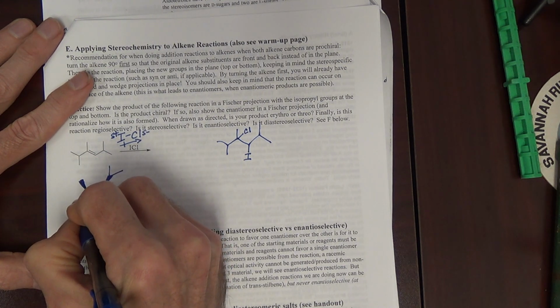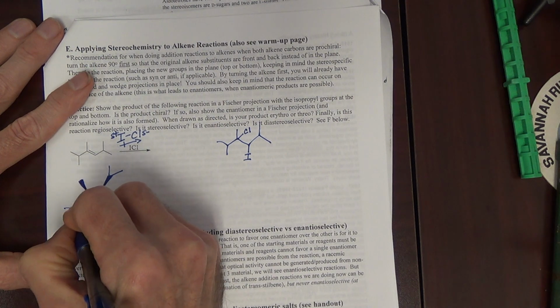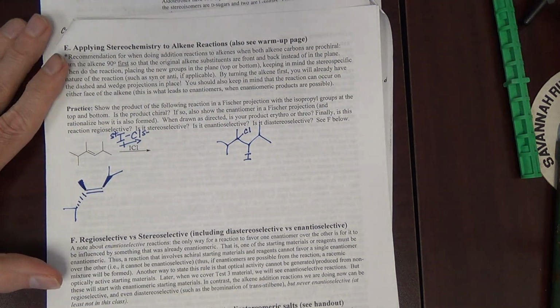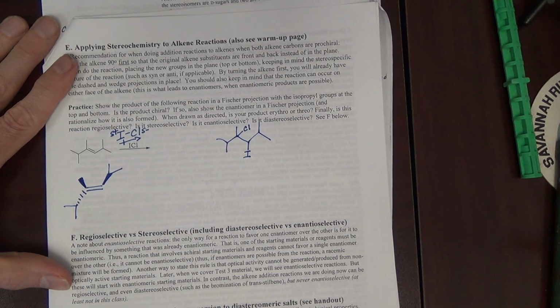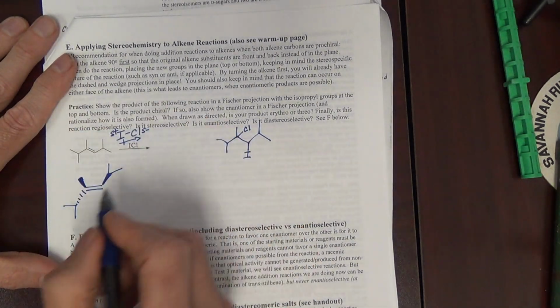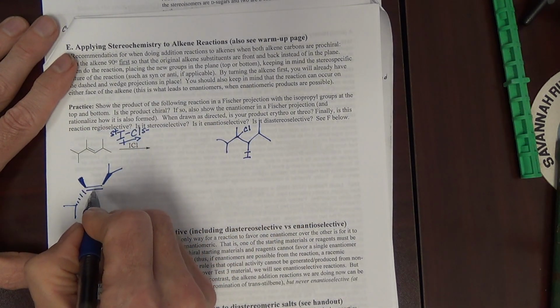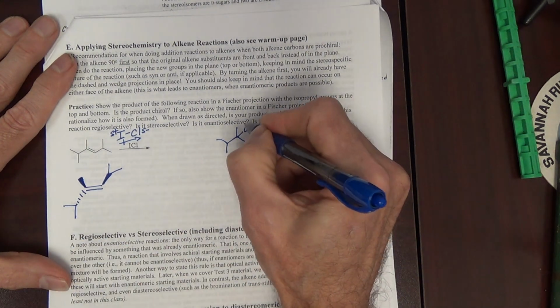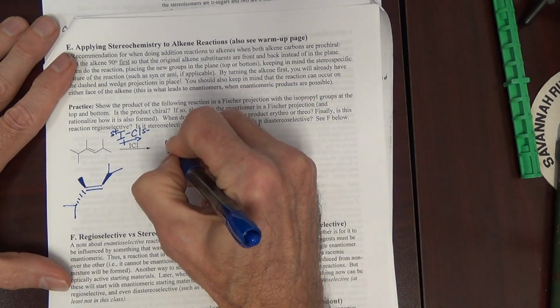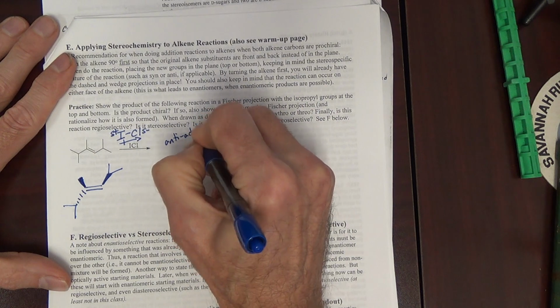Let's put this isopropyl back. Now let's put the two groups on. But what do we know about the addition of these two groups? Okay? Anti-addition.